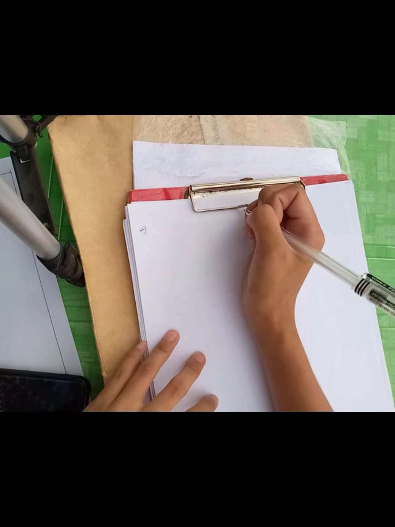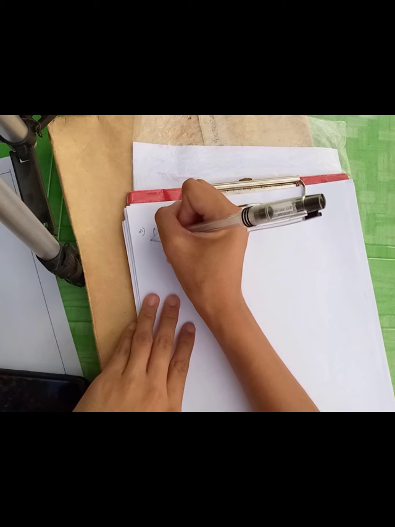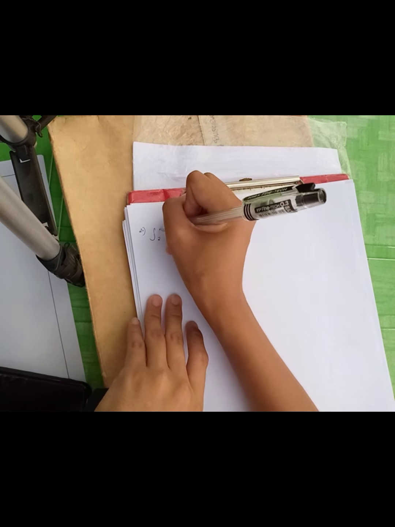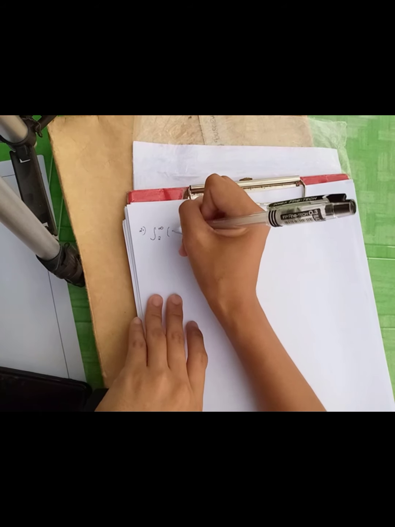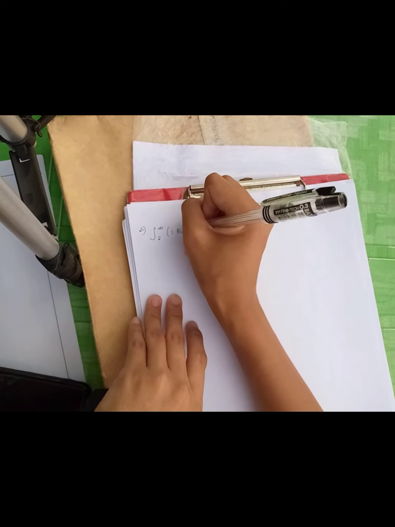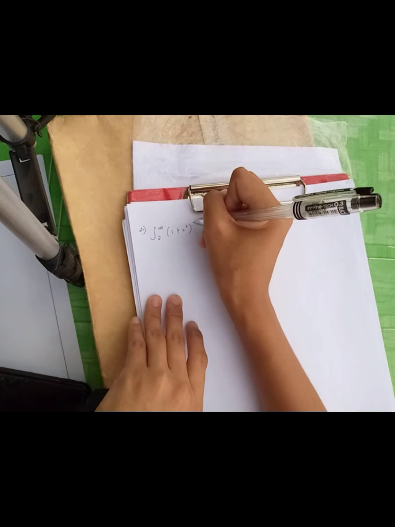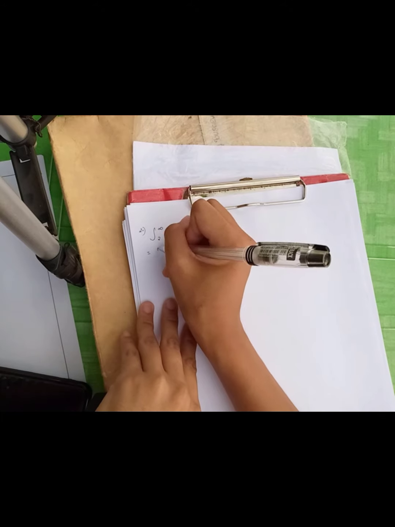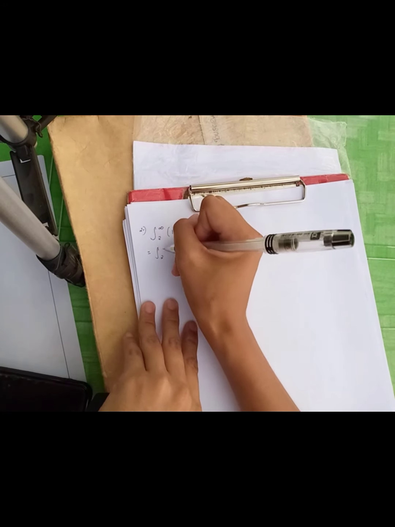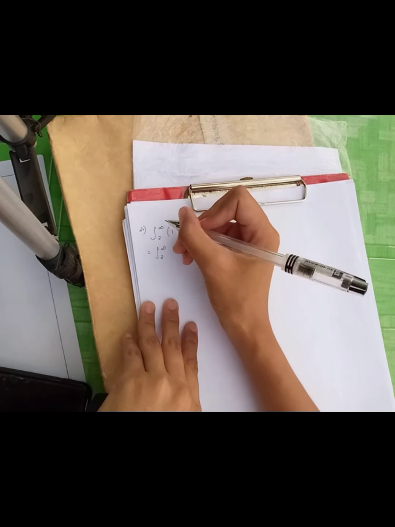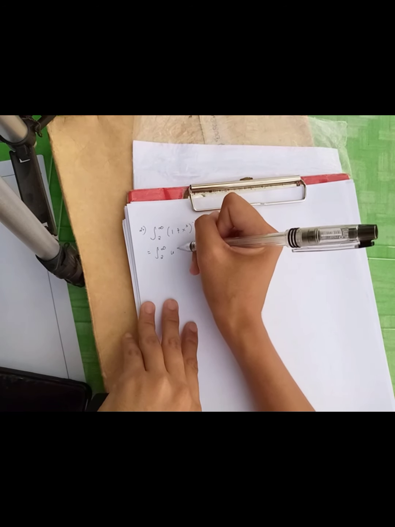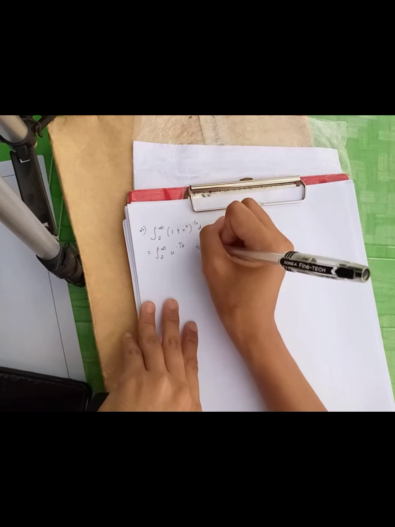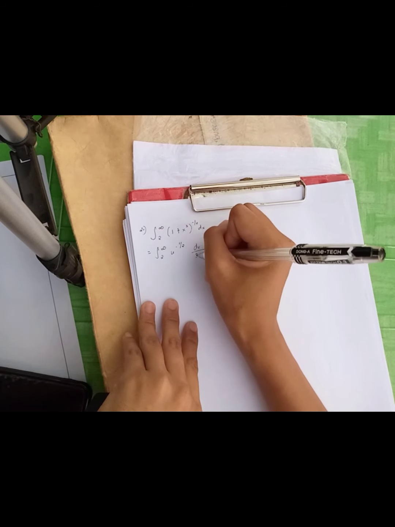Number 2, let's evaluate the integral from 2 to infinity of 1 plus x cubed raised to negative 1/2 dx. So magiging integral from 2 to infinity. So using the substitution po, u raised to negative 1/2, dv is 3x squared.